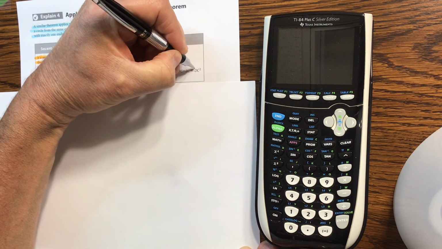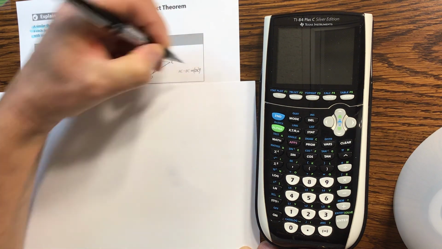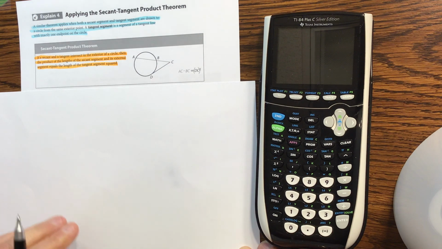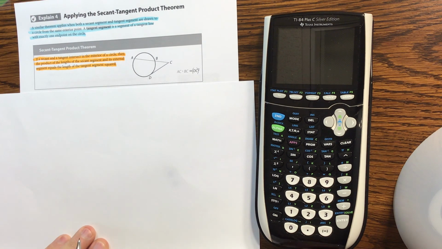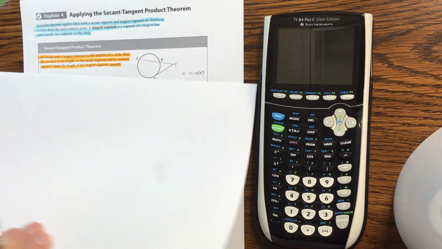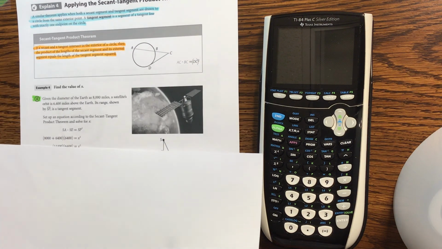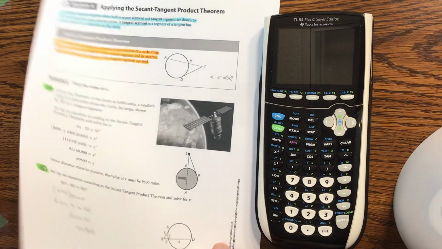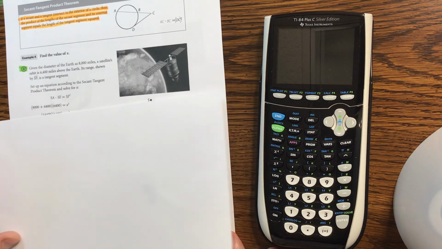Again, be very careful in this part. It's not D times C squared, it's DC squared. All right, so that is the secant tangent product theorem. Now again, I think I got to do a couple of these. I'm going to do 3 more of these.